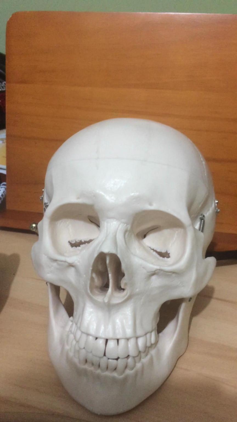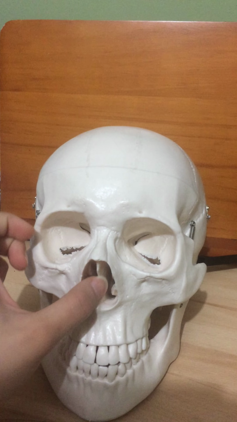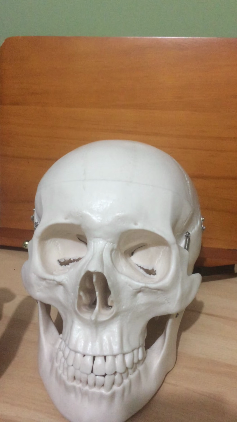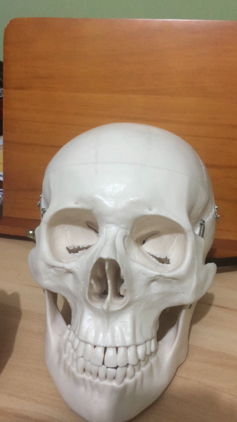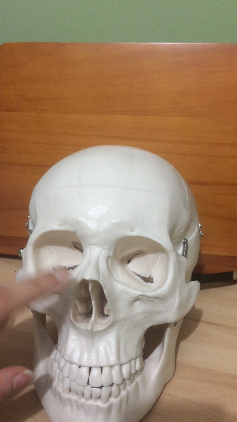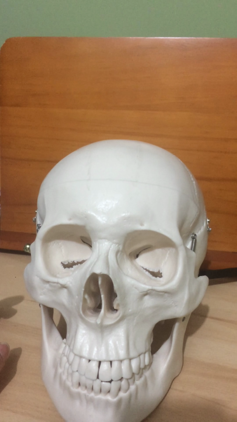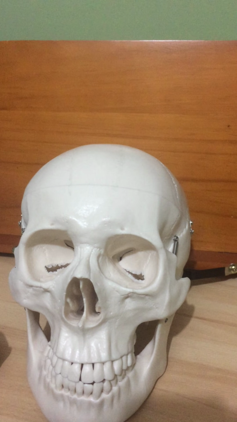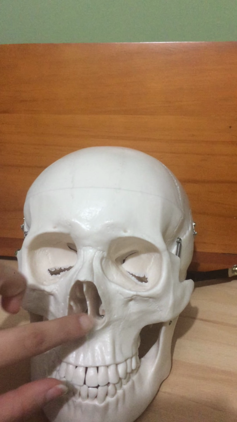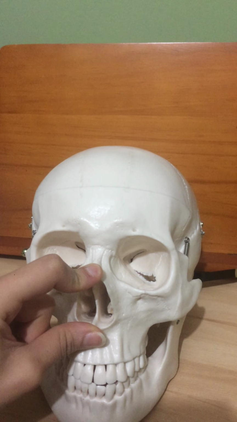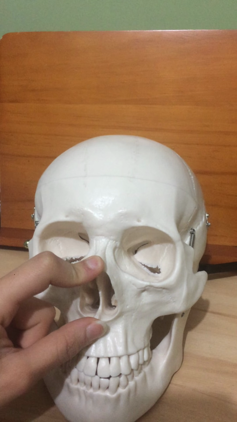There is the nasal septum separating the nasal cavity to left and right. And the nasal conchae, you can see the inferior and the middle, but the superior cannot be shown in this position or in this model. And the whole structure forming the opening for the nasal cavity is called the piriform aperture.